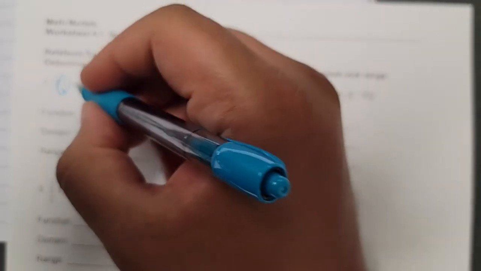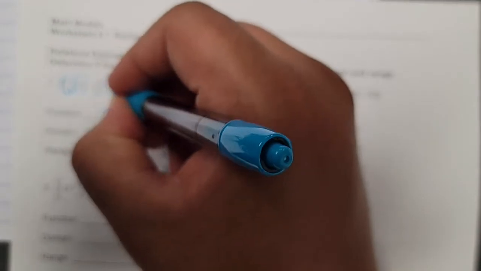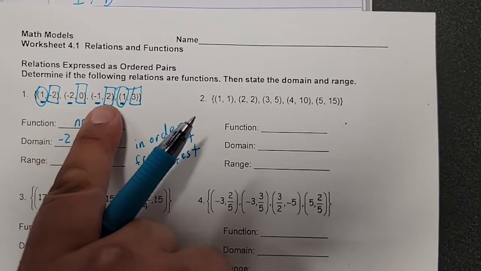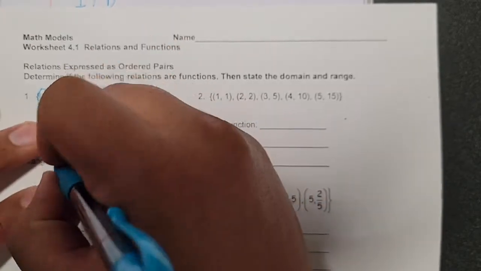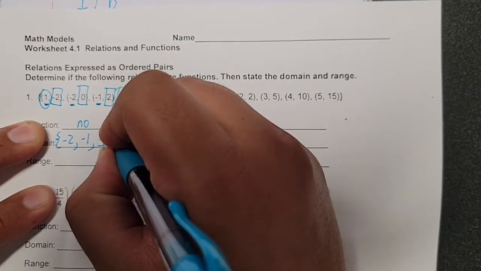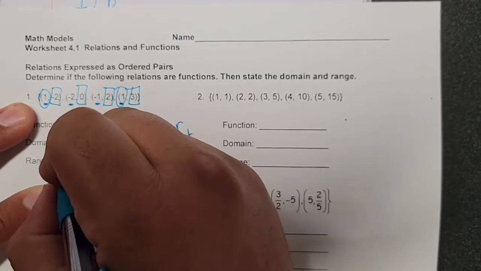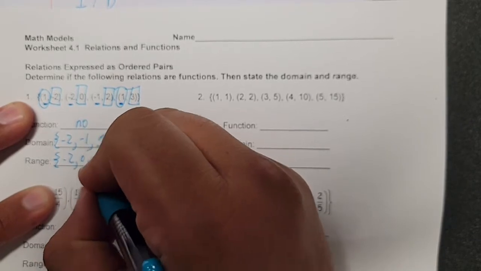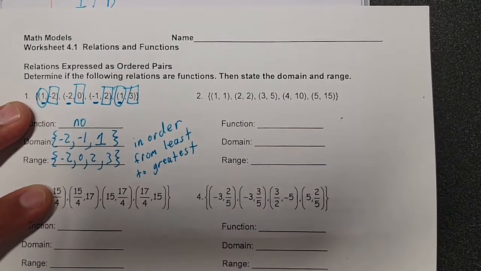Now, the range is the second number. So this is the range, the second number in each one. So you have -2, 0, 2, 3. The smallest one is the -2. So remember, we should actually put braces here: {-2, 0, 2, 3}. All right.